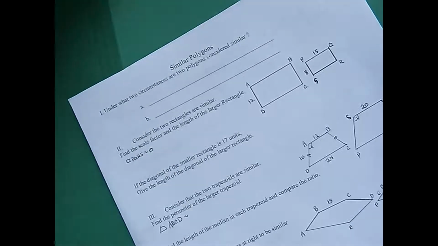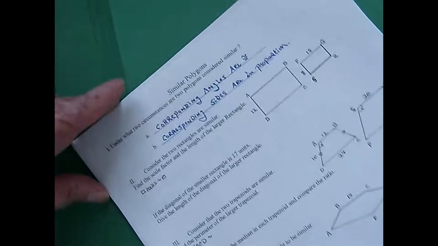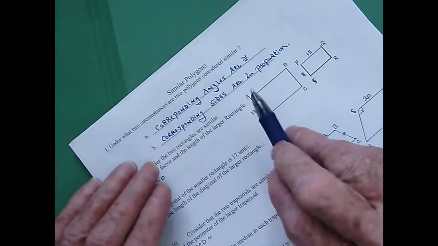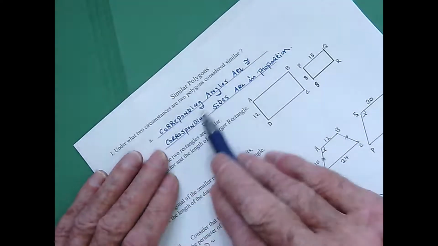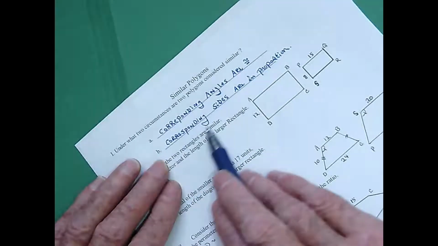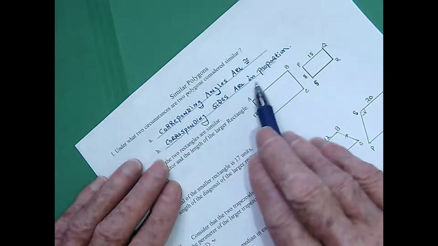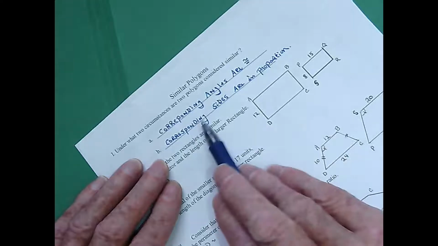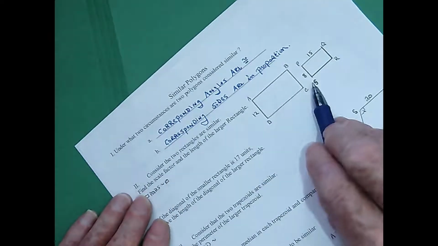considered to be similar? And the thing we ought to know about similar polygons is the corresponding angles are congruent, equal in measure, and the corresponding sides, here's the kicker, are in proportion. That's going to be the clever part for us. And so we're going to consider that these two rectangles are similar.